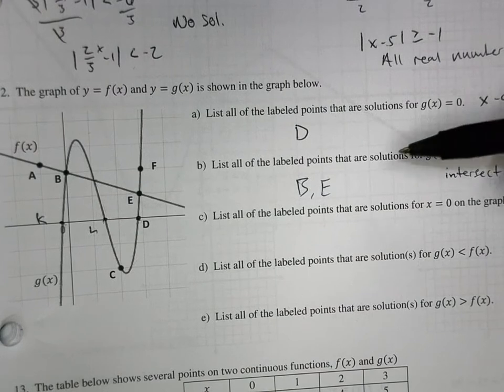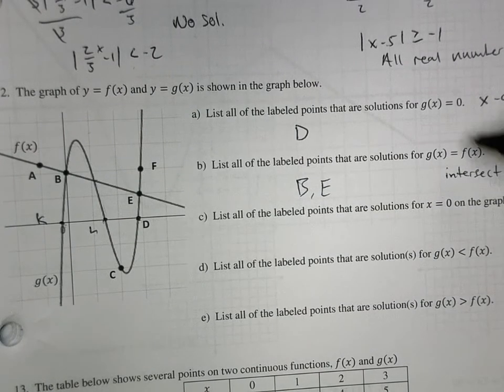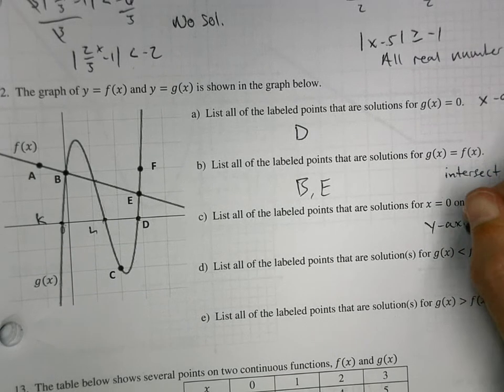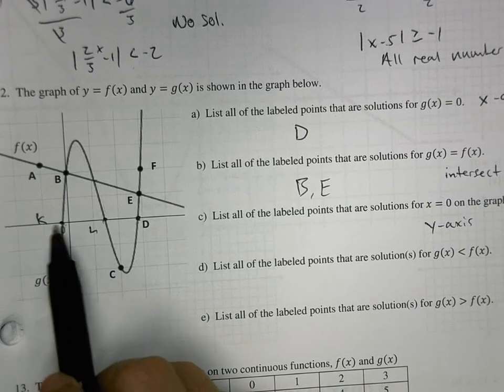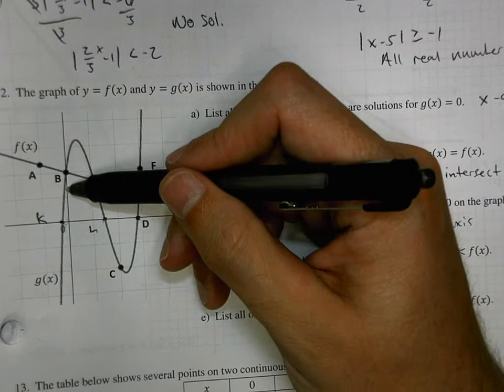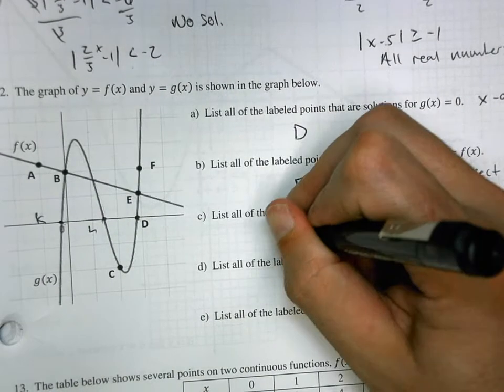List all the labeled points that are solutions for x equals 0 on f of x. Where x equals 0, that means where it crosses the y-axis. Because if x equals 1 here and x equals negative 1 here, that forces x to be 0 here. So we go up until we get the f of x point. That is right there at B. So this would be the letter B.